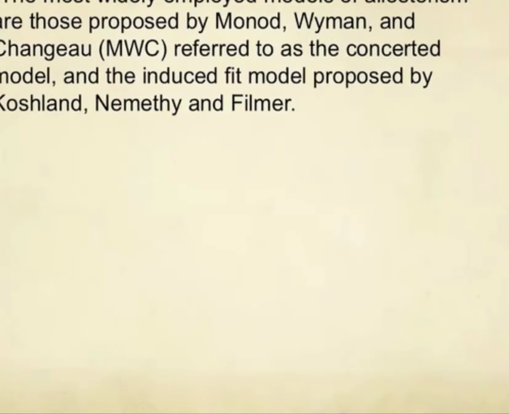All right, so one of the most important models for allosterism was developed by Monod, Wyman, and Changeux. And this was the first model to be developed, largely based on oligomeric ion channels. The second model was developed by Koshland, Nemethy, and Filmer, and this is called the induced fit or lock and key model. And so we'll go through some of the basic differences between these two models.